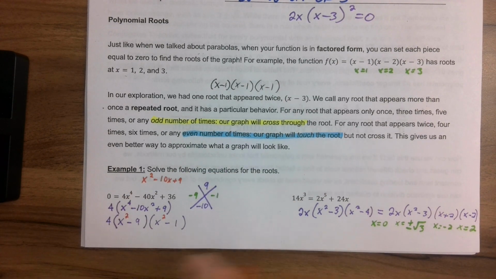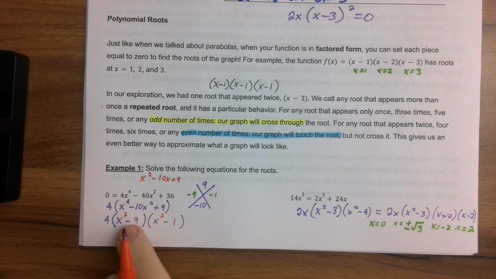The reason being, now when we FOIL this out, we would get x squared times x squared. That's x to the fourth. We'd get x squared times negative 1 is negative x squared. Negative 9 times x squared is negative 9x squared. And negative 9x squared with another negative x squared makes negative 10x squared. Remember, if it looks like a trinomial, factor it like a trinomial. You might have to make the exponents work, though.